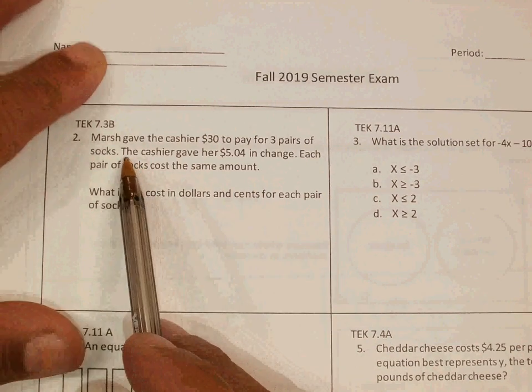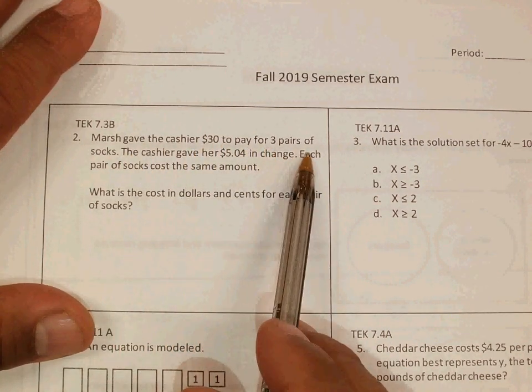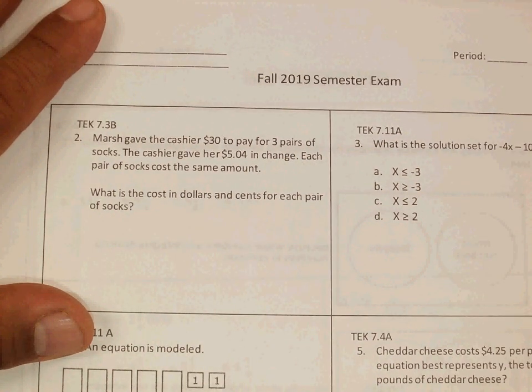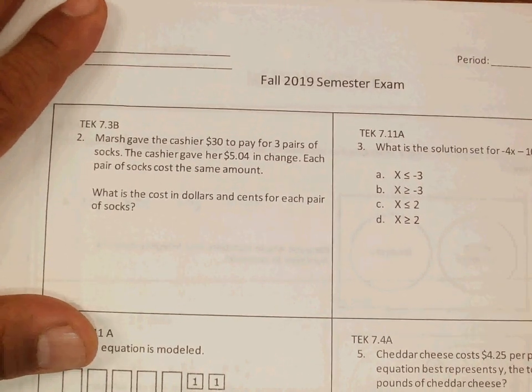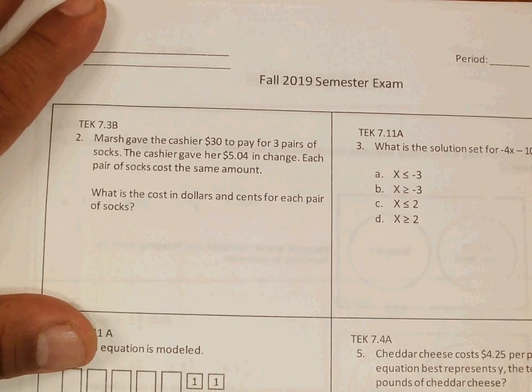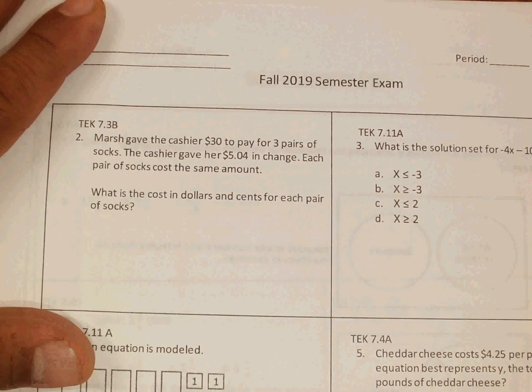Marsh gave the cashier $30 to pay for 3 pairs of socks. The cashier gave her $5.04 in change. Each pair of socks cost the same amount. What is the cost in dollars and cents for each pair of socks?